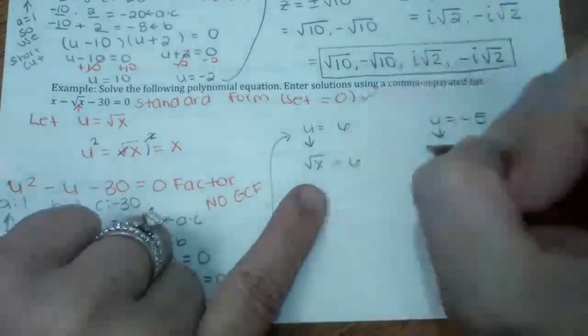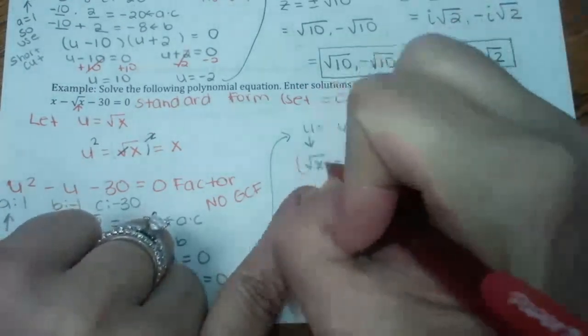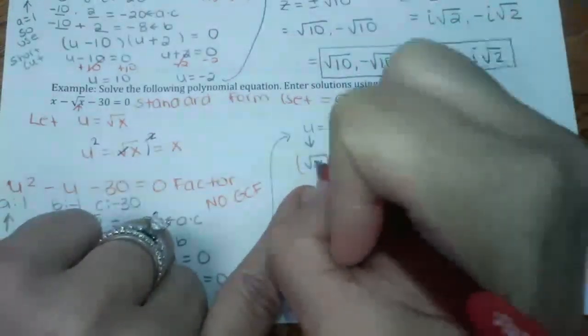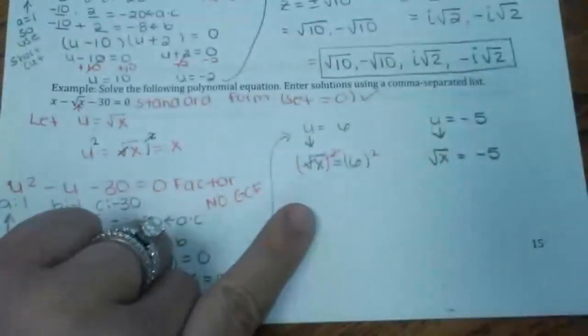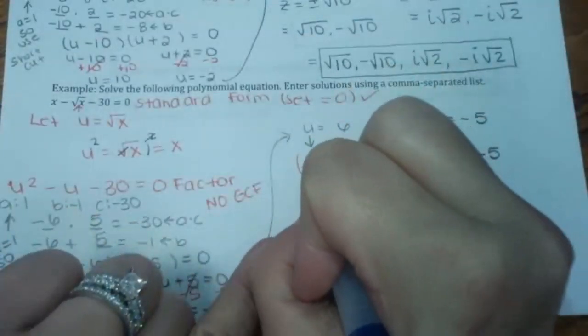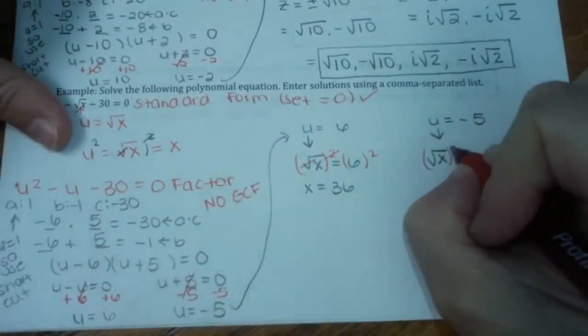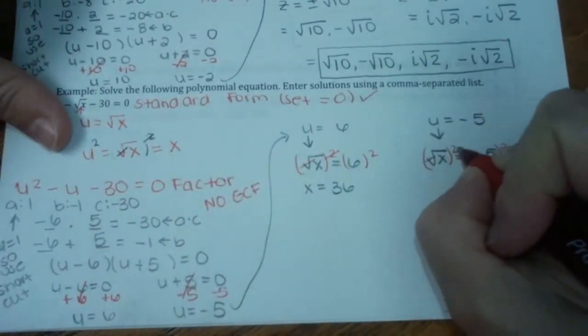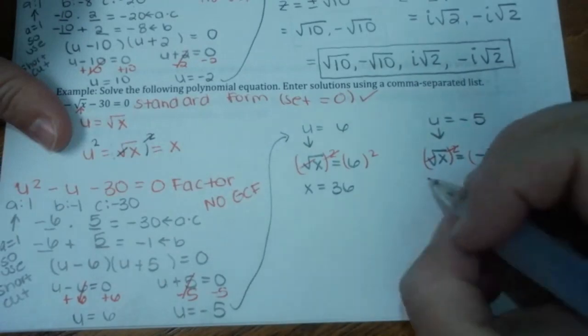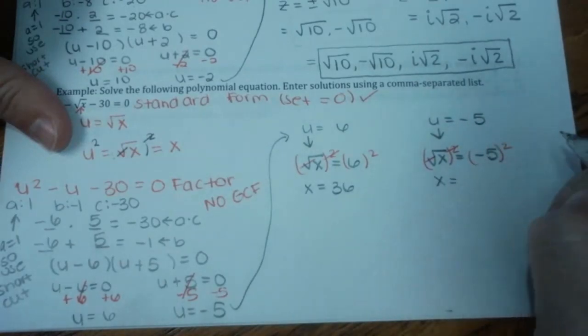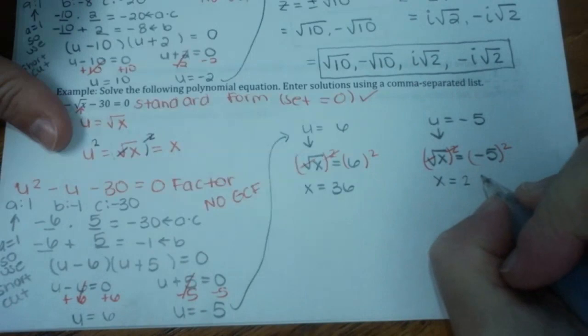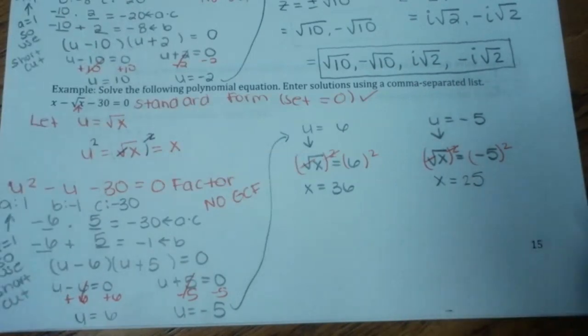So let's solve for x. Let's get x by itself. The opposite of square root is squaring, so we can square both sides. That way the square and the square root cancel each other out. We're left over with x equals 36. Same thing over here. We can square both sides, the square root and square cancel each other out, and we're left with x equals -5 squared, so -5 times -5 is +25.